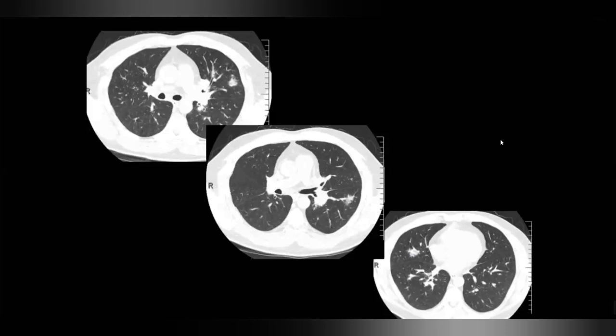Peribronchovascular distribution. This description will be very helpful to you when you generate your differential diagnosis. Okay? So let's sum up the findings for me, please.